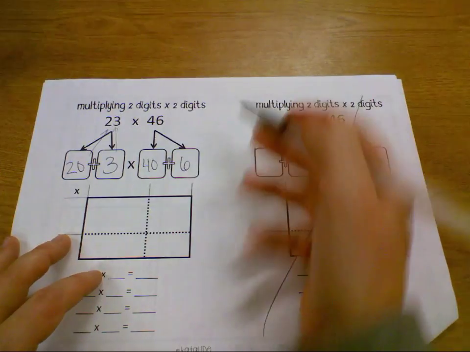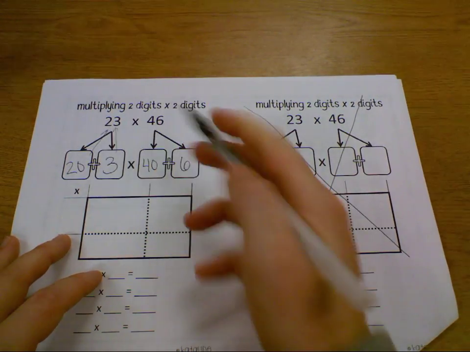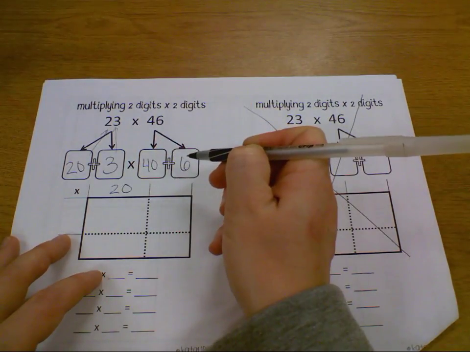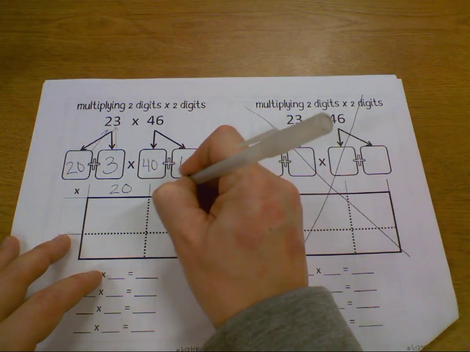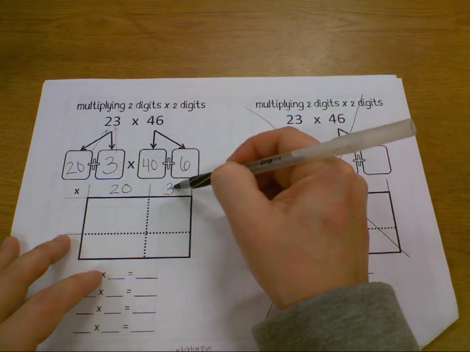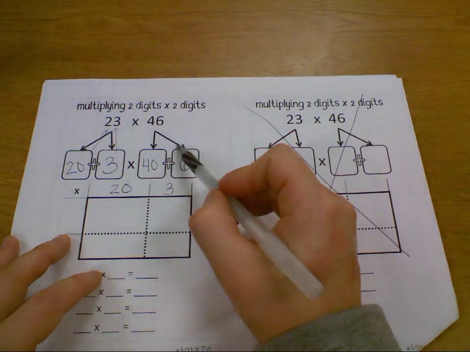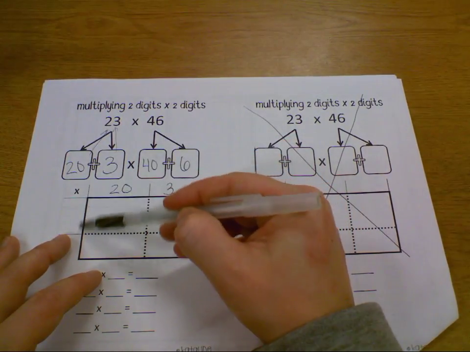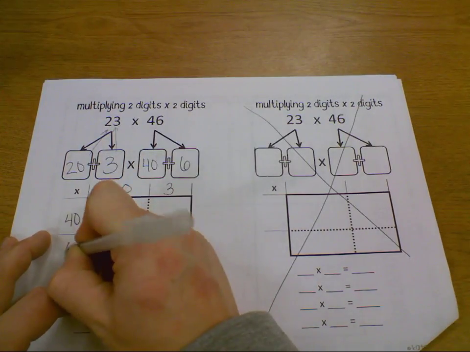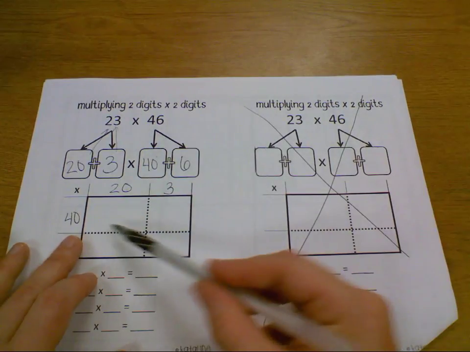So we'll start with 20 plus 3 that go with 23 to represent the number 23. The 20 goes first, the tens place gets placed first, then the ones place is placed at the end of the line, 20 plus 3. We're going to put 40 plus 6, which represents the 46, along the side here. So 40 and 6. And what we're going to do is multiply each piece by piece.